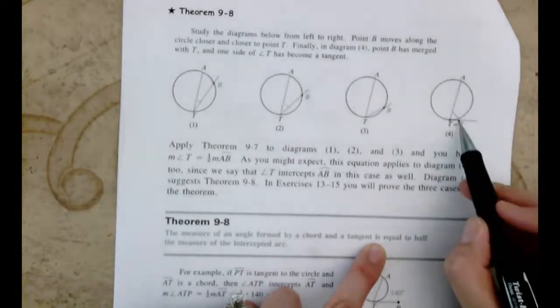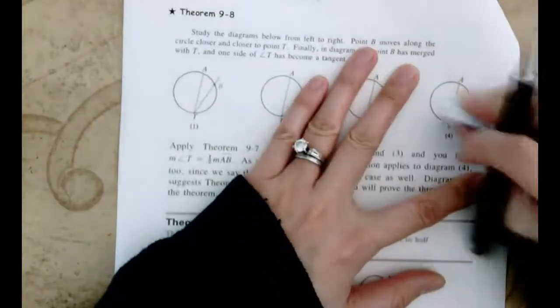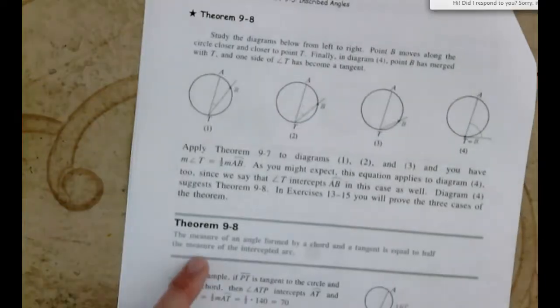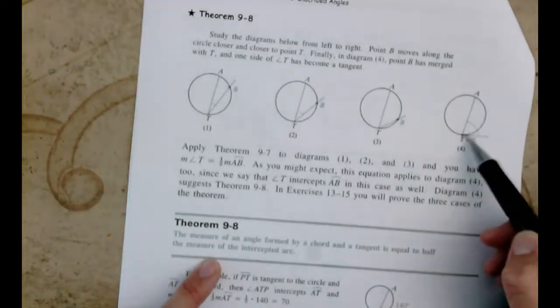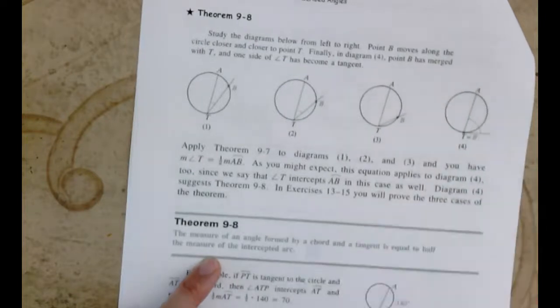Okay, so it goes past beyond the circle, right? If I draw a bigger line, the angle we are talking about is this. That angle, formed by the chord and the tangent, is half the measure of the intercepted arc, half the measure of arc AB here. Okay, whatever the measure of the arc is, half of that is this.